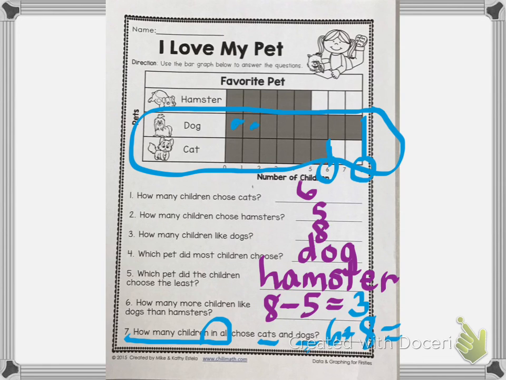Ready? 1, 2, 3, 4, 5, 6, 7, 8, 9, 10, 11, 12, 13, 14. That means, how many children in all chose cats and dogs? 14. Because 6 and 8 is 14. We put the amount of dogs and the amount of cats together, and that makes 14.